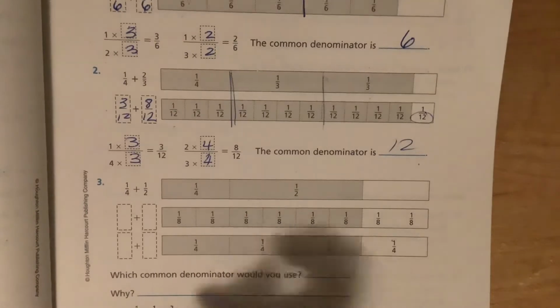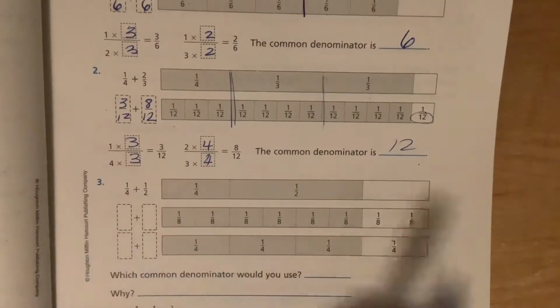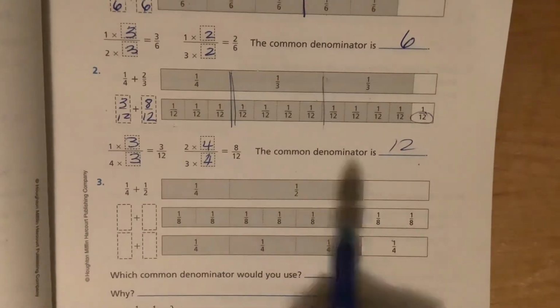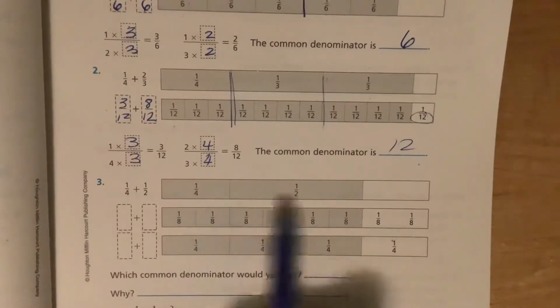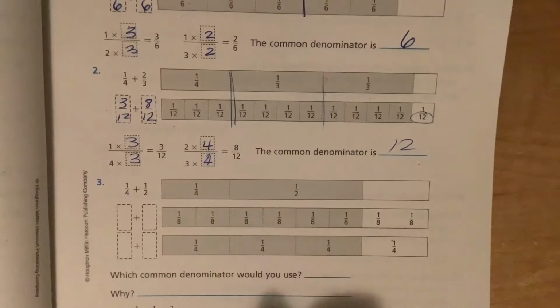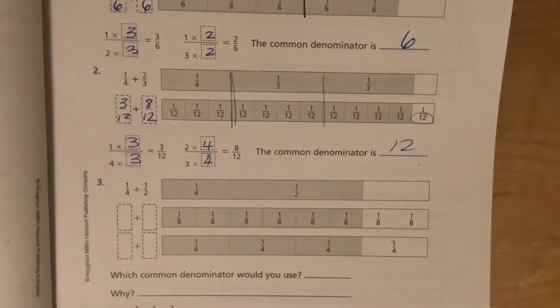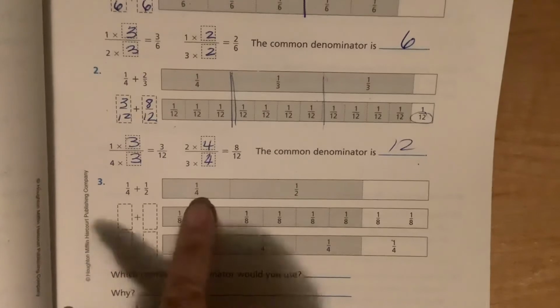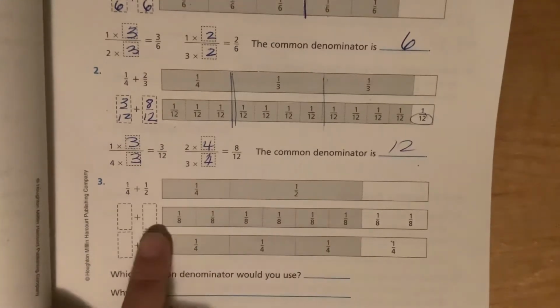All right. So we have 1/4 plus 1/2. Again, I can't add this piece and this piece because they don't match. And somebody's going to get crabby. And you don't want people to get crabby. So you can actually do it 2 different ways. And that's what the book is showing you. This is why we have 2 of the fraction unit bars that are different.